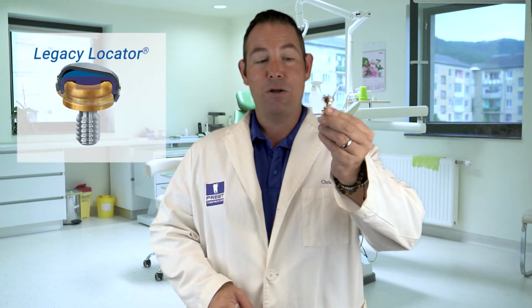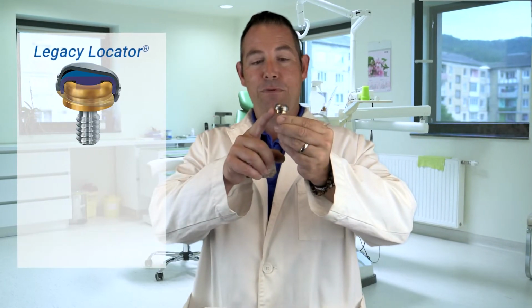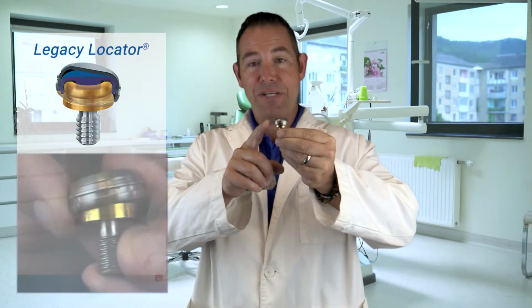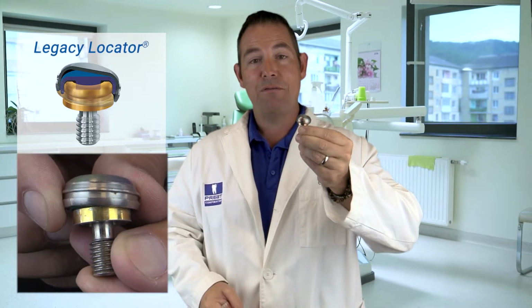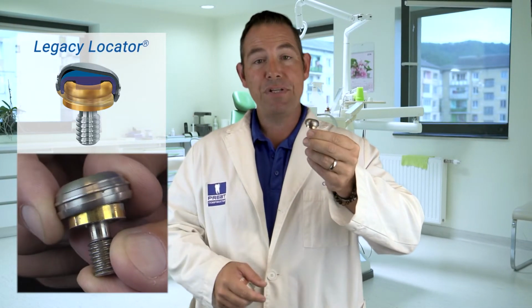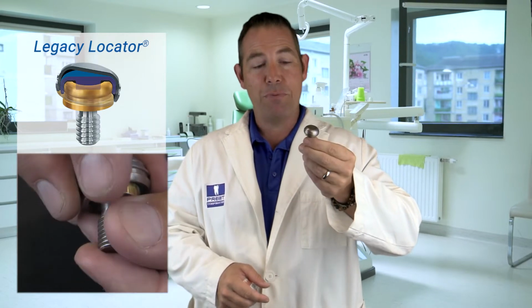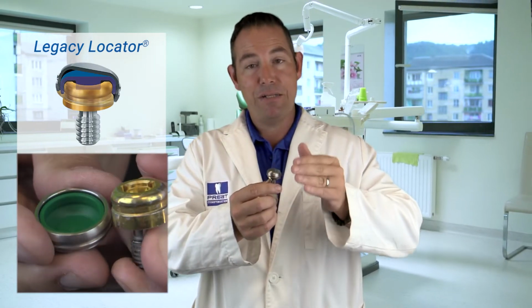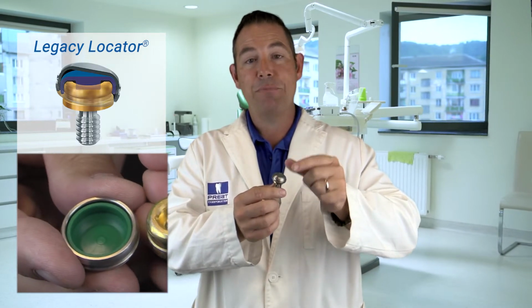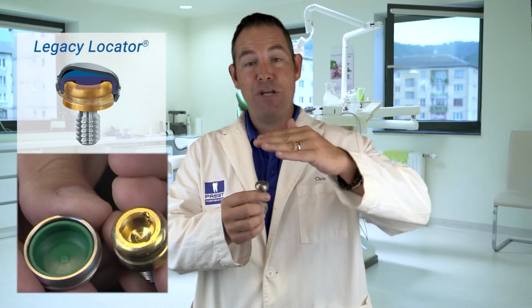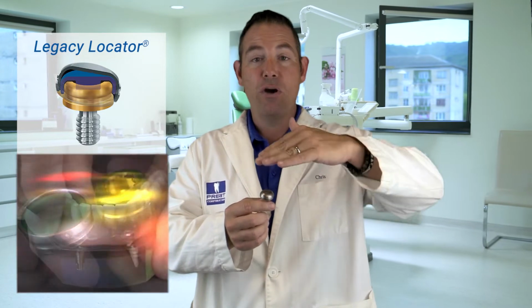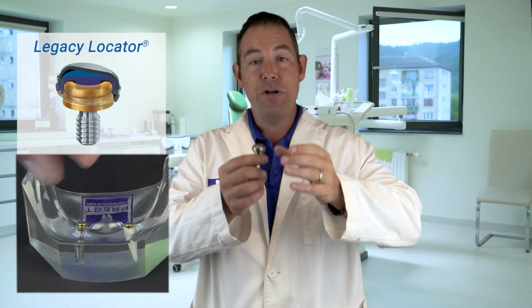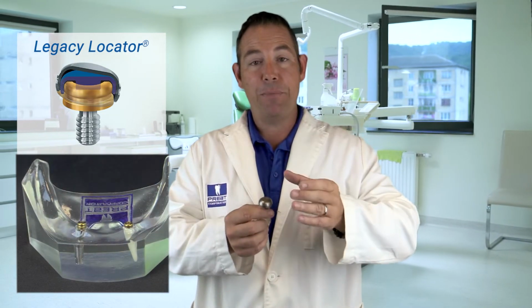I call this Legacy Locator. Beautiful. It's designed for tissue-supported prosthesis. You can also use it for your abutment supported, but the reason it's beautiful for your tissue-supported prosthesis is because of the pivot. The nylon insert stays in intimate contact with the abutment and the housing pivots. So that means every time a patient chews and functions on tissue supported, you're not having the insert move up and down on the abutment and wear it.